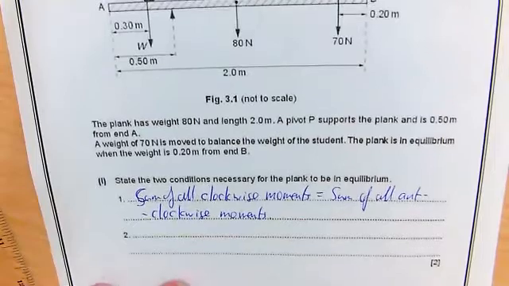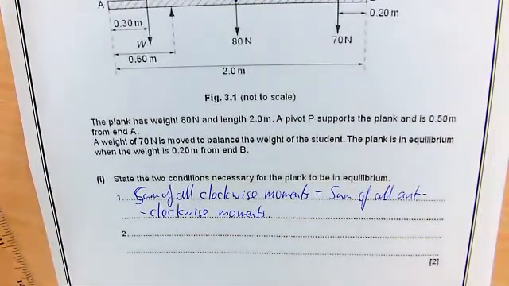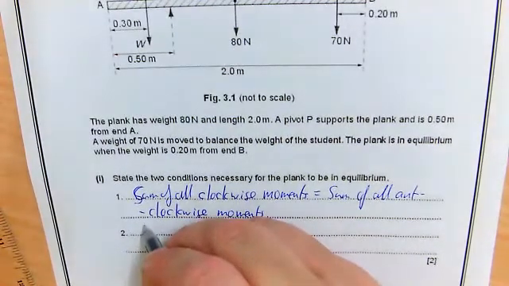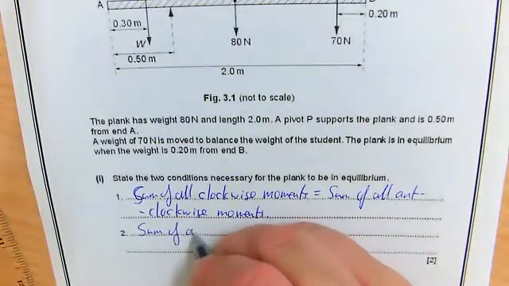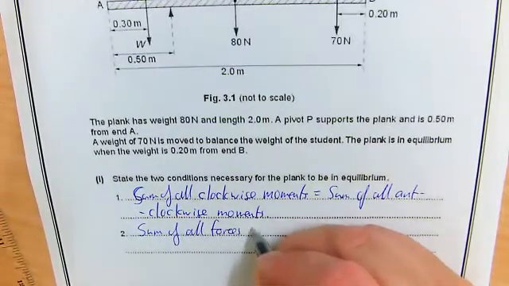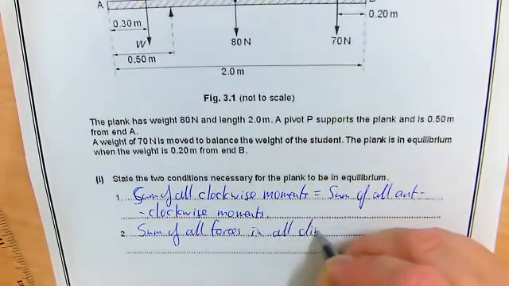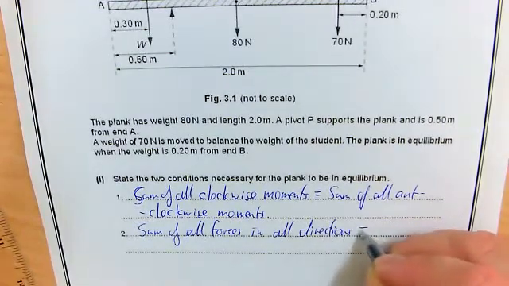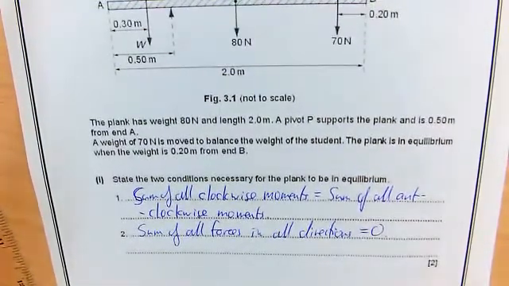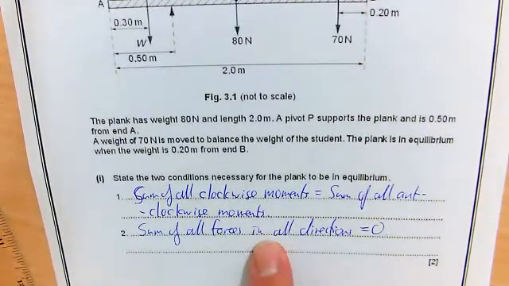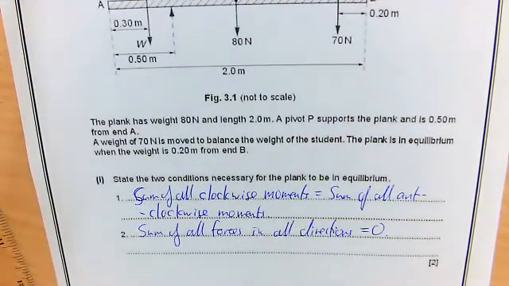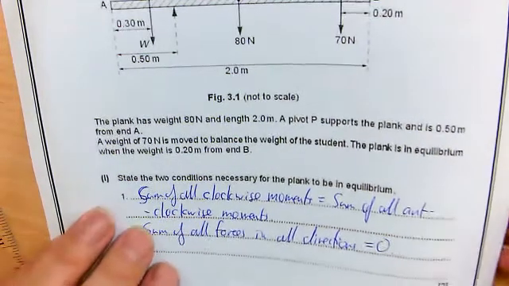That's for the first one, but what's the second one? And then you remember, equilibrium is balance. Remember, it's not just moments that balance, it's forces that balance. So if all the forces are balanced, the sum of all forces in all directions equals 0. Okay, that'll do nicely. That's the one that really confuses people, because you're kind of in moments mode, and because you're in moments mode, you kind of forget about linear forces for a second. Easily done.